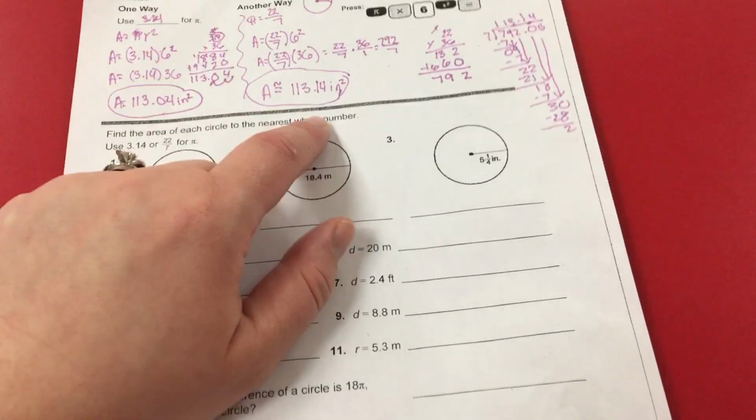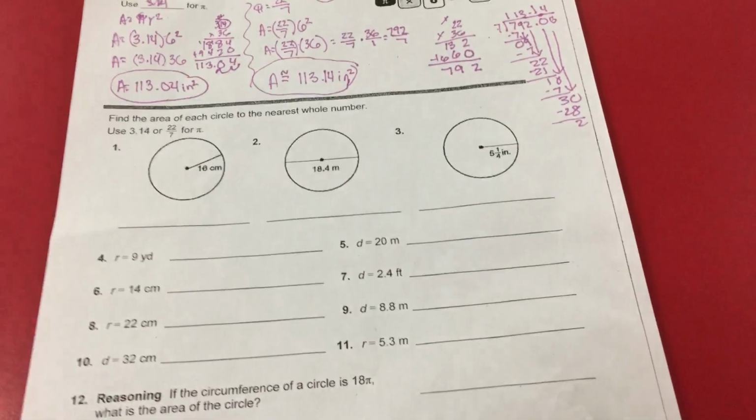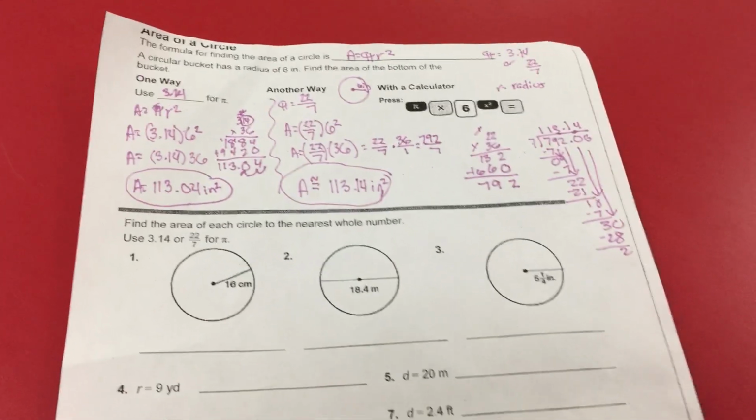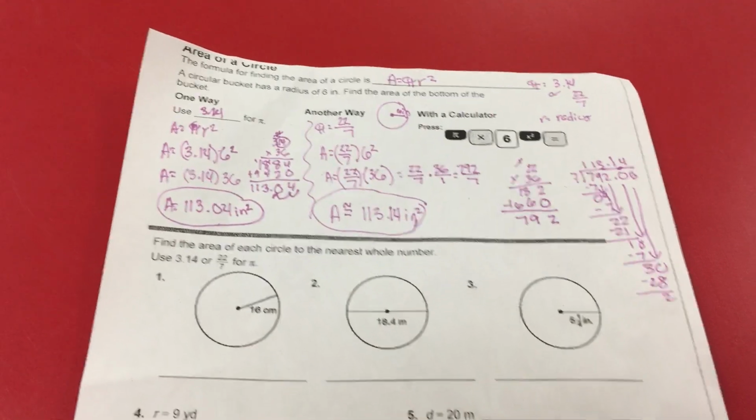Down here, you guys are going to be responsible for finding the area of 12 circles. You can use fraction, you could use decimal, whichever way you want. I personally like the decimal because it's one less step. I'm just multiplying. Here I have to multiply and divide it out.